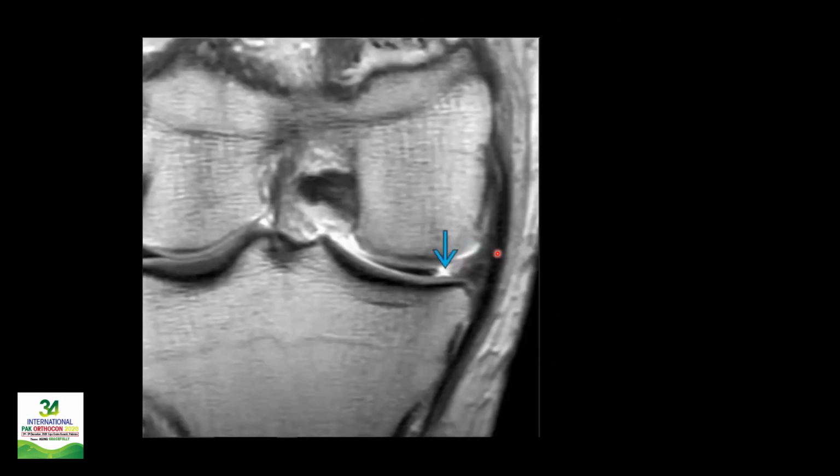So what's this one? Okay, this one is again a very simple defect extending from the superior surface to the inferior surface, dividing the meniscus to some extent. So this is again a simple vertical longitudinal tear.